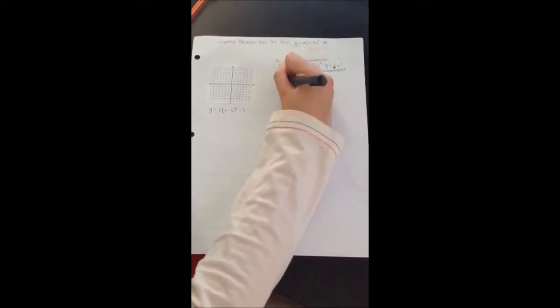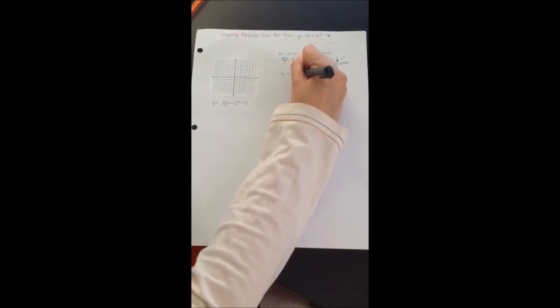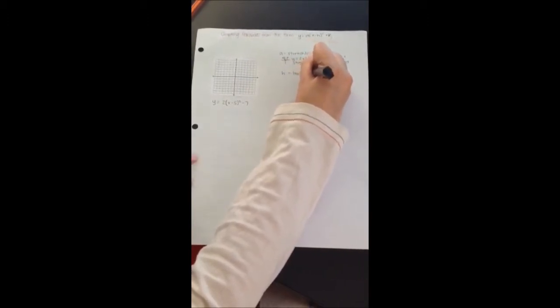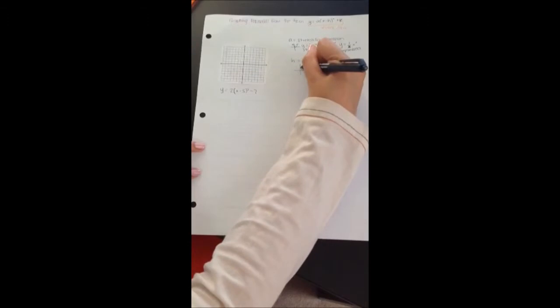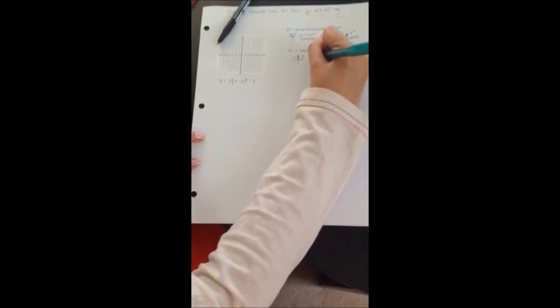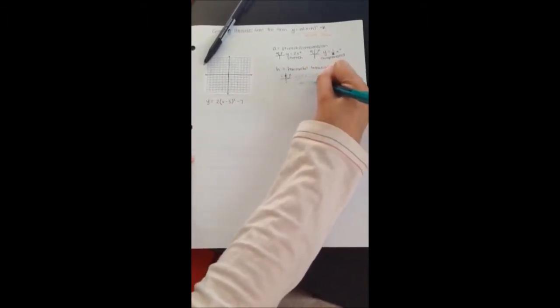h represents the horizontal translation of the parabola. So for example, if I had this, and this was my original parabola and I moved it here, this could be represented by y equals x plus 3 squared, which means that the parabola moved to the left by 3 units.